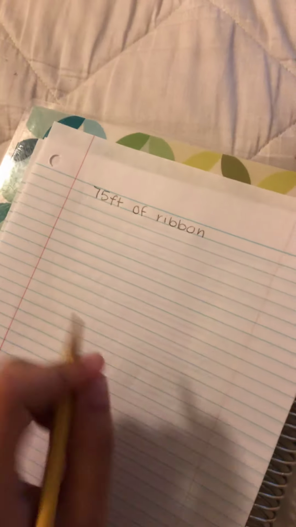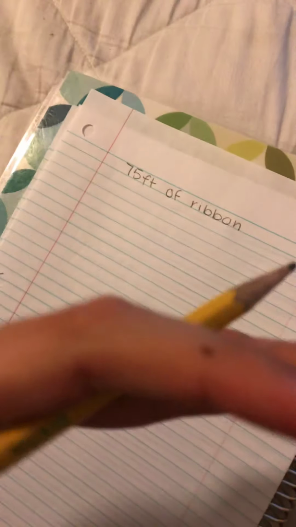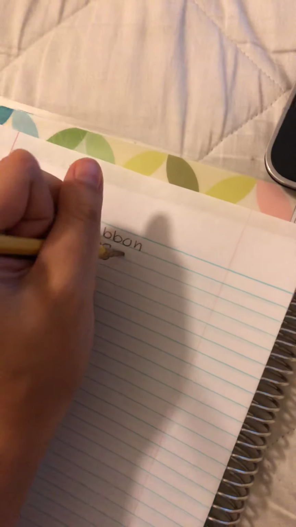And students have to understand or make the connection that this means they'll be dividing, or how it relates to the operation of division, because she's giving this ribbon out. She's splitting it up between the students. So they're going to have to make that connection that she's dividing this length of ribbon by 18 students.